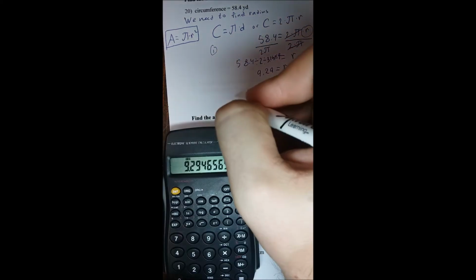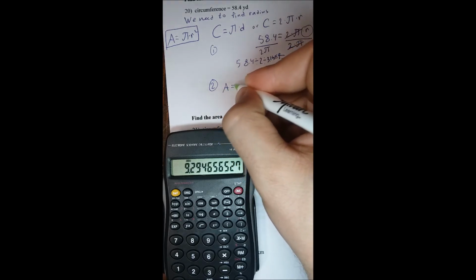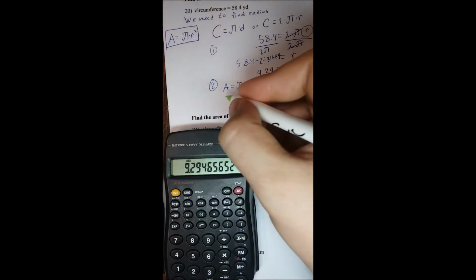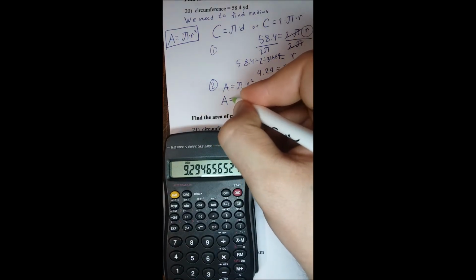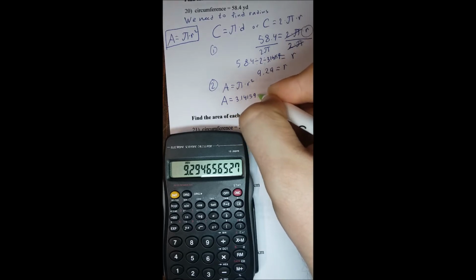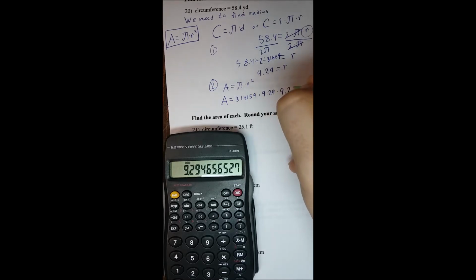Now step 2 is, let's use the formula to find area. Area equals pi times radius squared. So I'm going to plug in all the values here. Area equals 3.14159 times radius 9.29 times 9.29.